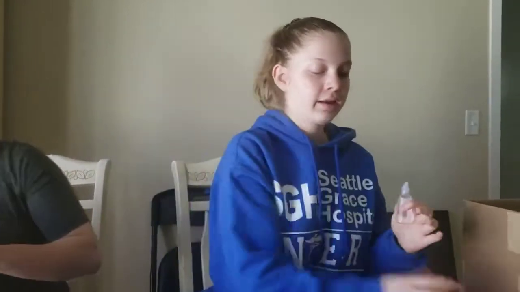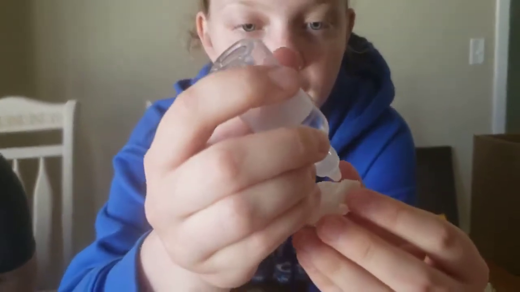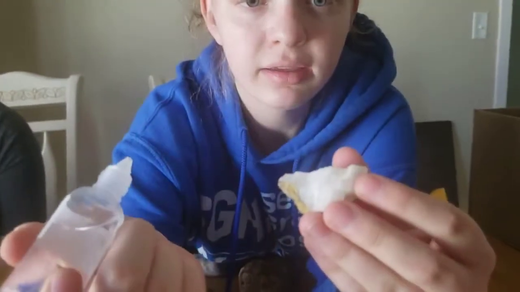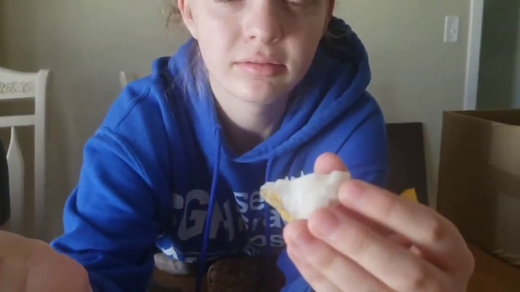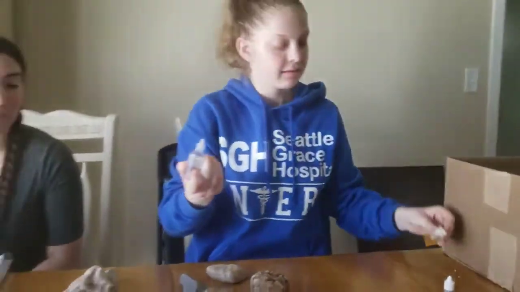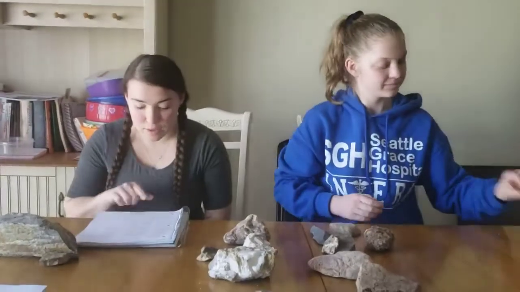So you can take your mineral and your solution, and if you put it on, come really close. If you put it on, you can see bubbling, and sometimes you can hear it. And that's how you know when it is calcite. Did you test all these to see if it's calcite? Yes, I did. Perfect.